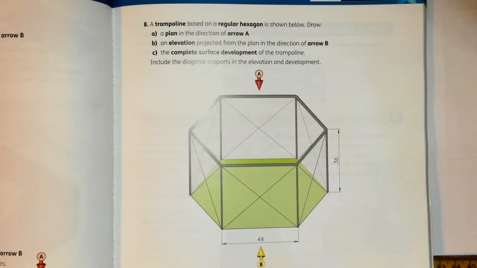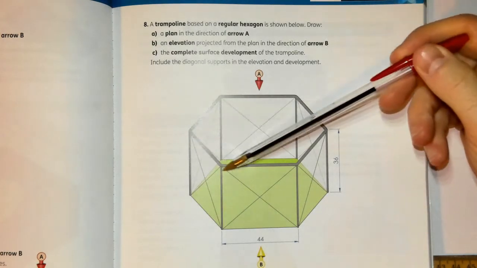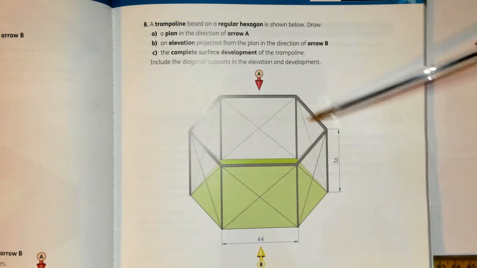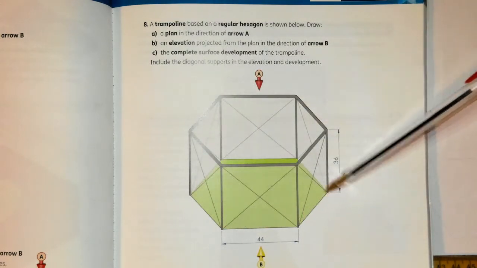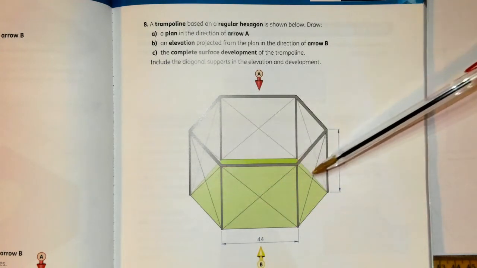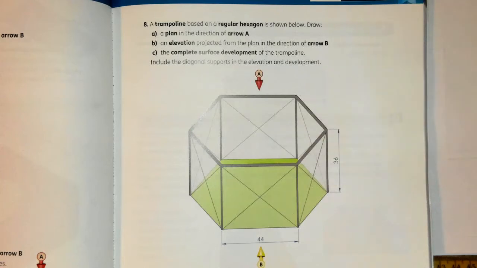And in this case also, we don't have a top surface, okay? Because if you think if it's a trampoline, you have to be able to bounce up and down. We do not have a top surface here, so we just have the hexagon. We just have the hexagon at the bottom, okay? And then we have the 6 faces on the outside, okay? So I'm going to start that question there now, guys.